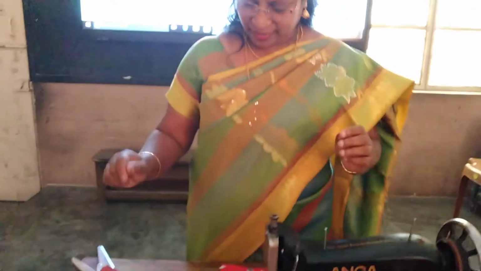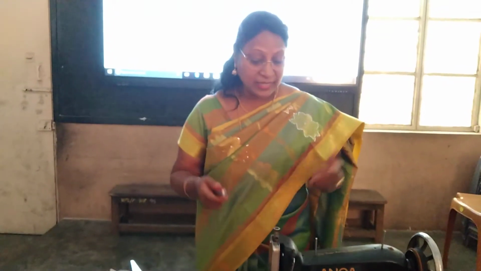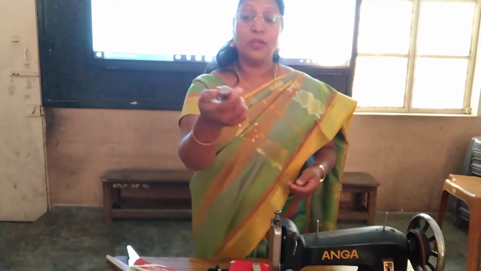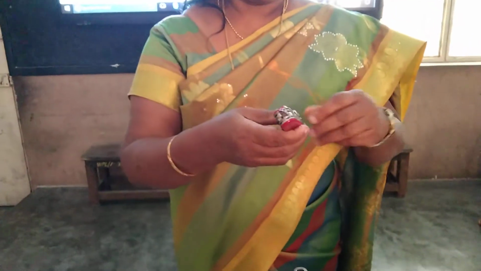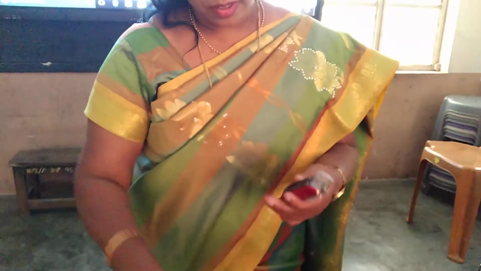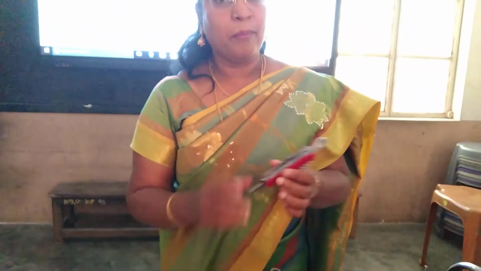So children, now suppose I have a tin and it's difficult for me to open. Okay, I can use a tin cutter. So there are various equipments, children, which we use to make our work very simple.